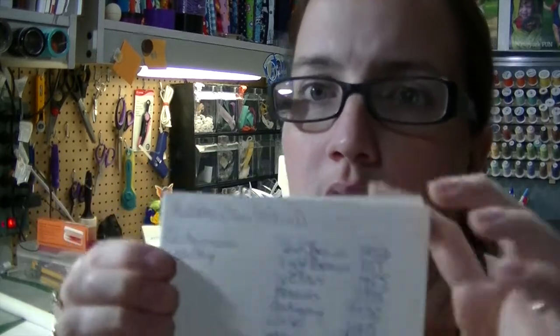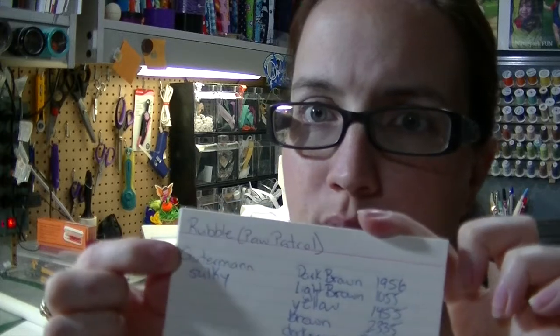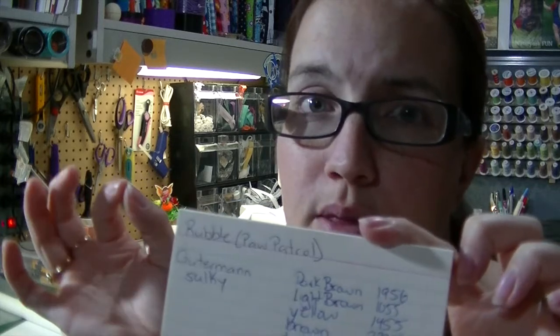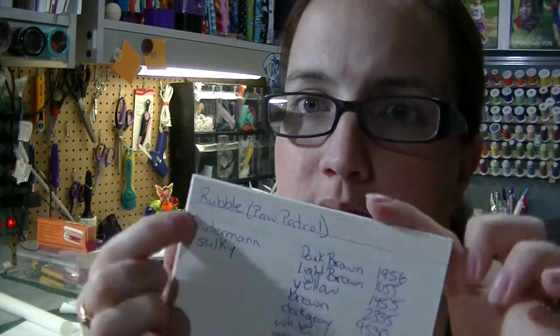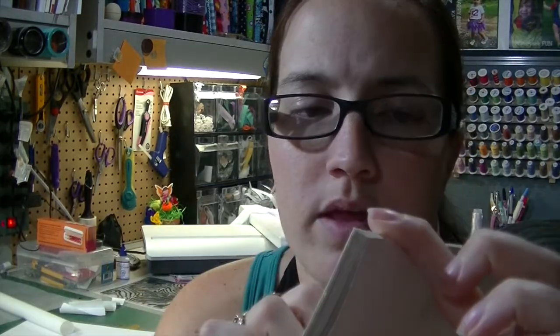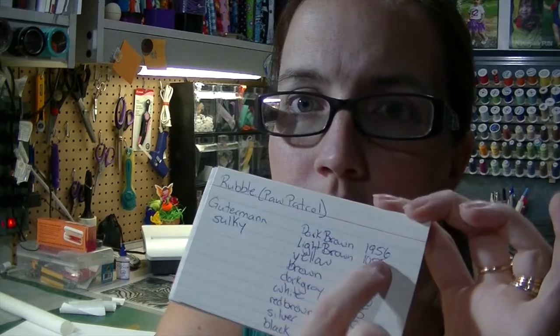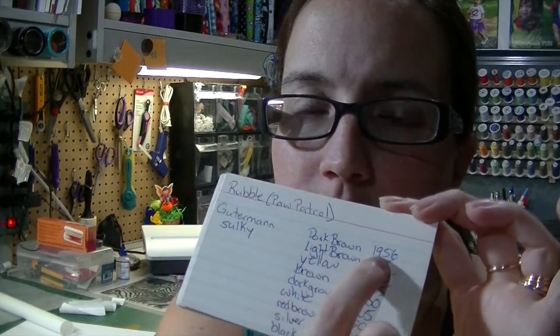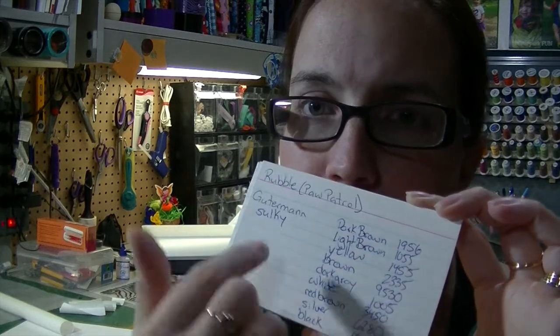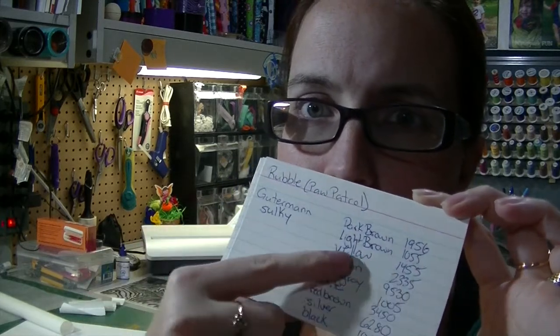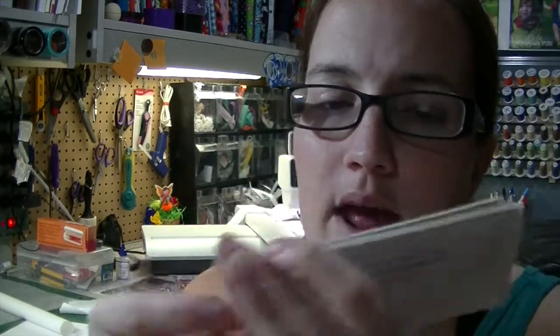I will write it on the title, and then I write what brand of thread, and generally my brand of thread is Gutermann, so I don't bother writing Gutermann all the time. I start off with Gutermann, the color, and then the number that coincides with that color, and this is generally in order of how it's going to stitch out. And then Sulky, the color, and that's how I do it.